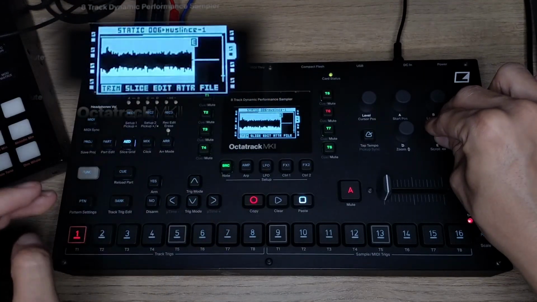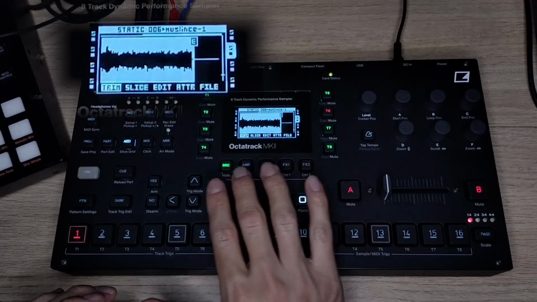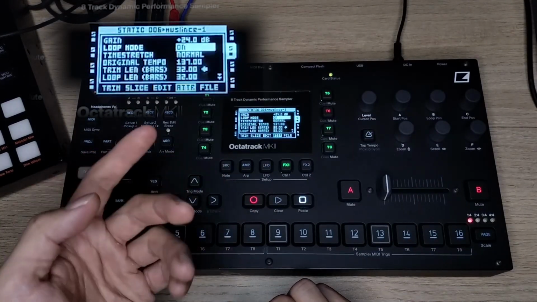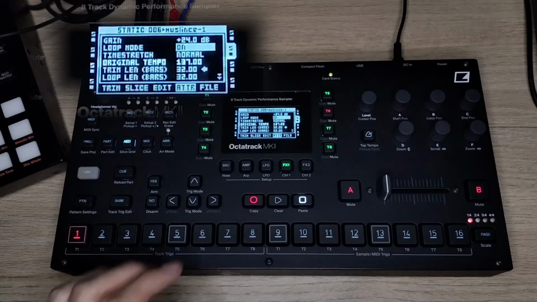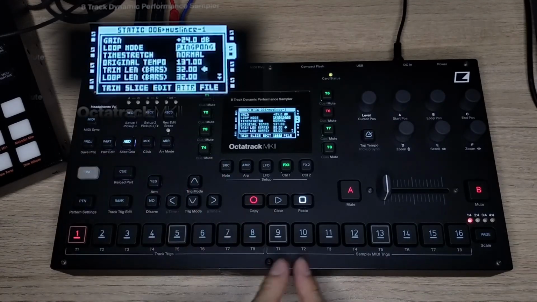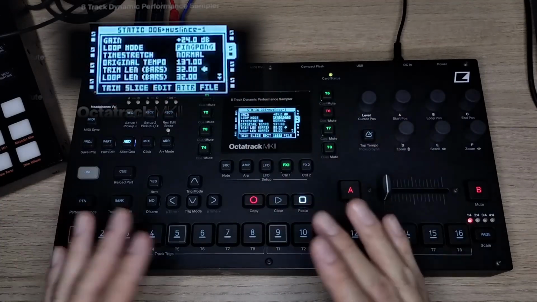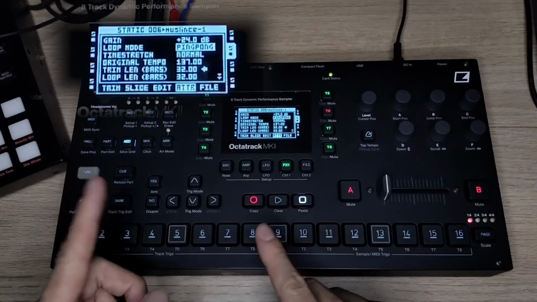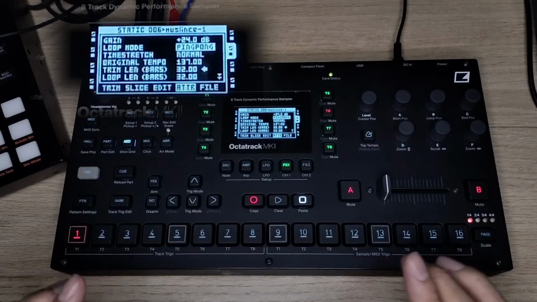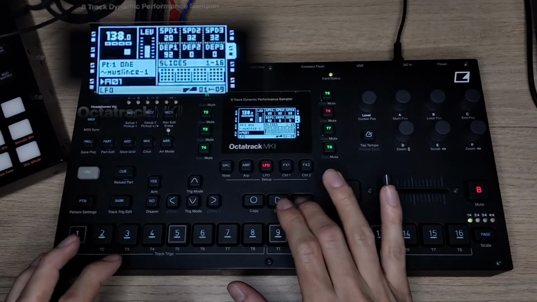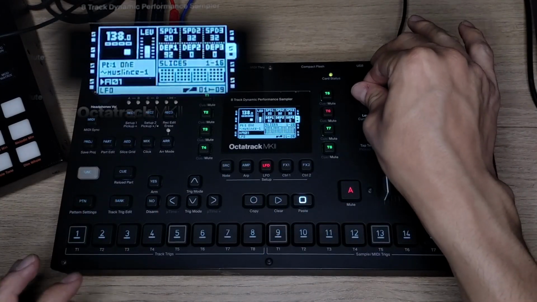To prevent that, I will go to attributes and loop mode and just have it on, or maybe I can experiment and have it on ping pong, which will make the sample go backwards each time it reaches the endpoint. Could be a nice thing to experiment, actually. Let's do that and just here.